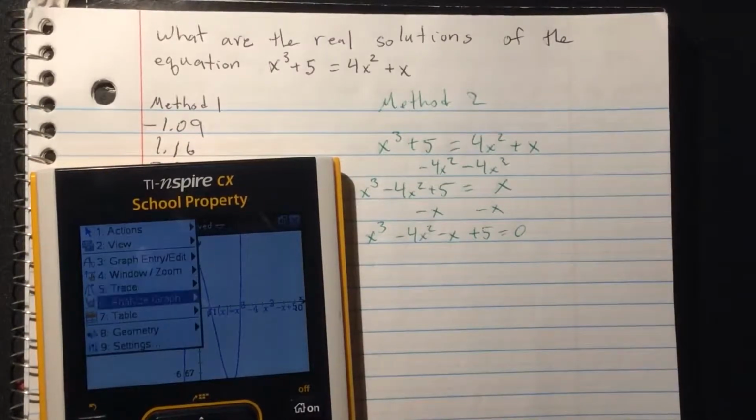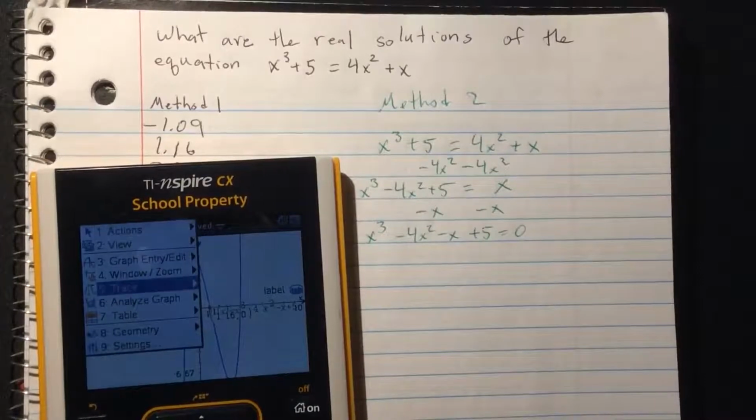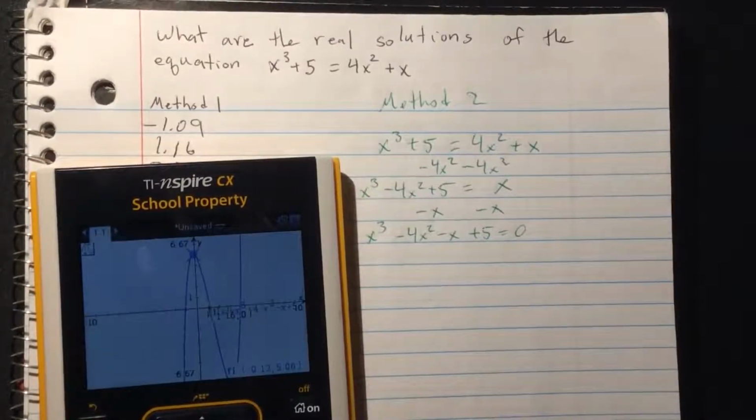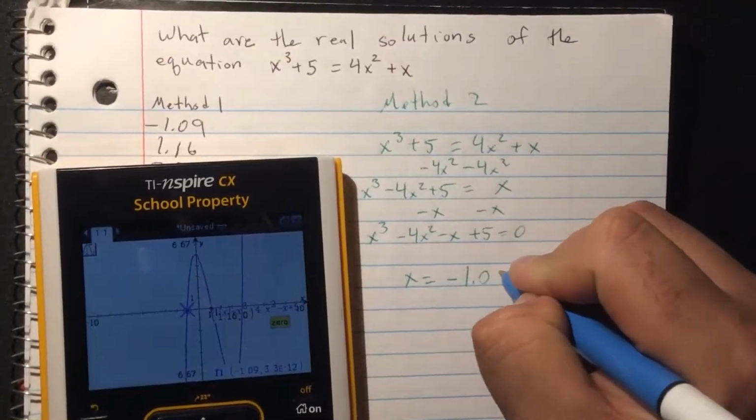Go to menu, analyze graph, find our zeros, and our bound's going to be between here and here. Or we can just go to trace. It'd actually probably be easier to just trace the graph because the graph is kind of small. So our first zero is at x equals negative 1.09.